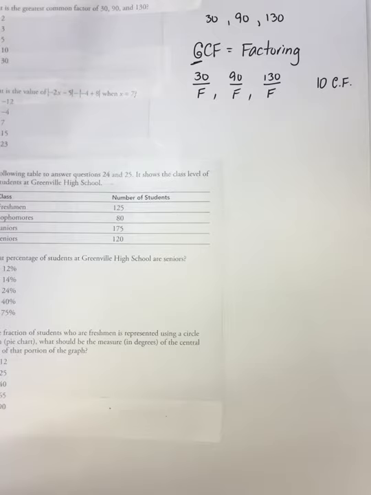Well, we already know 10 works, so we know we can eliminate those because we're looking for the largest. Now we just have to check and see, does 30 work? Well, 30 does go into 30 evenly, and it goes into 90 evenly, but 30 does not go into 130 evenly. So that makes us reject 30, and we know then that 10 is our greatest common factor, and that's answer D.